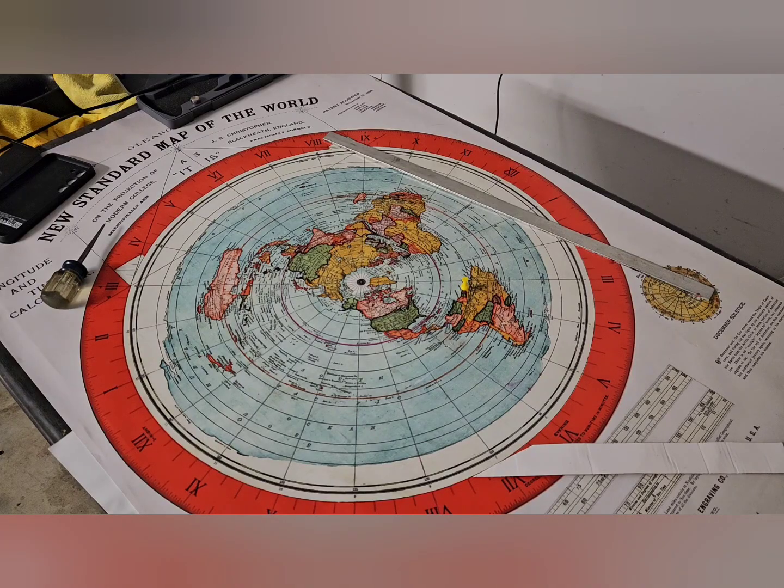Okay, I might have got a little bit carried away there, but it seems pretty obvious to me that the day and night doesn't correlate on a globe. There's too much area that's not being lit up on the model.